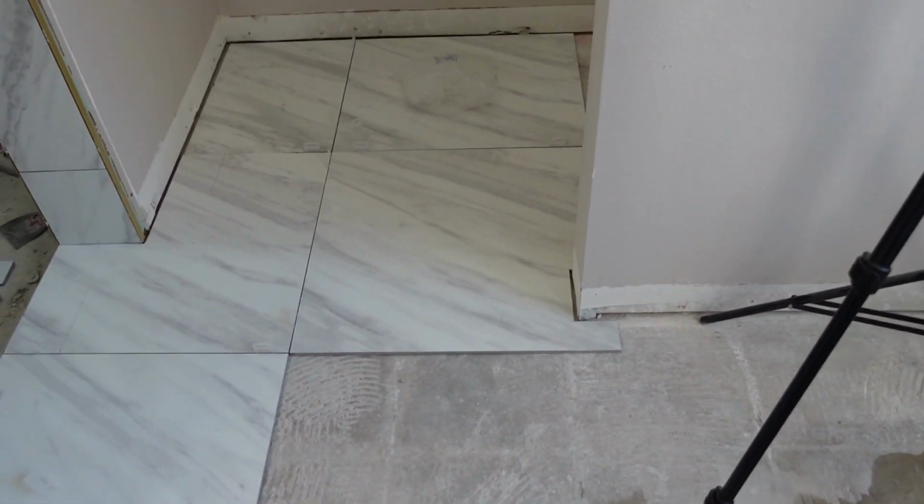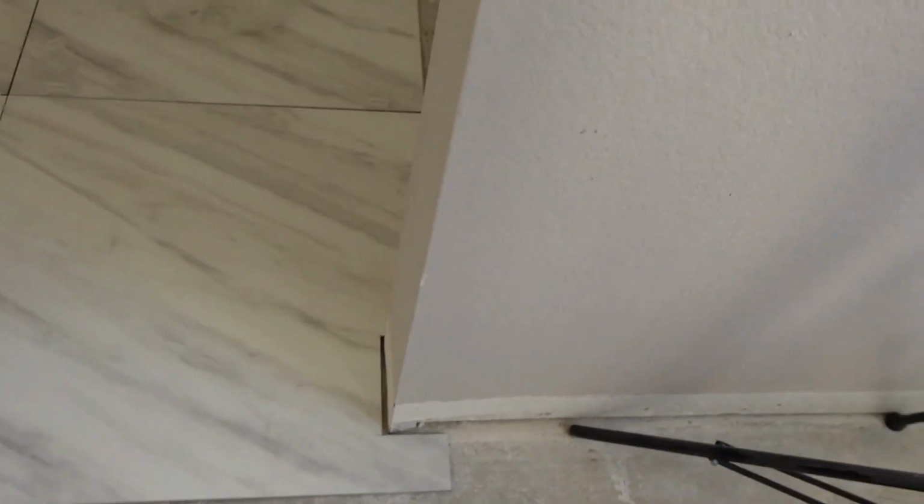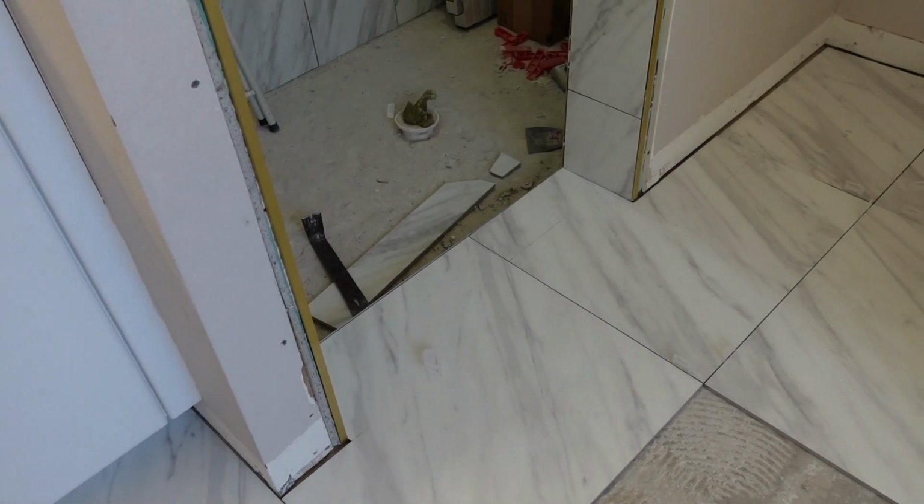But in the future, what I could have done is could have moved it another 3 inches, so let's say halfway up to here, and that way this edge would align right here straight. It would have been probably a lot better with full pieces here, and then this piece would have been, you know, like that. So yeah, it's one of those things that you just live and learn.